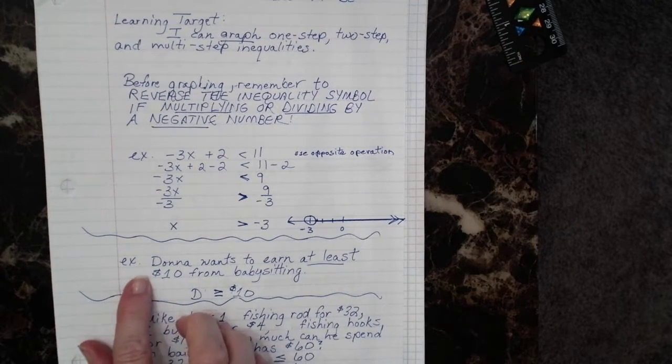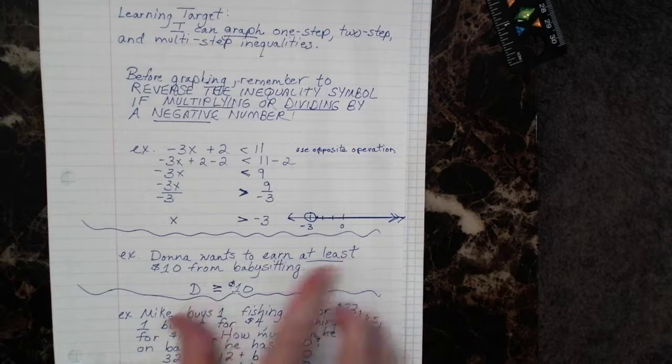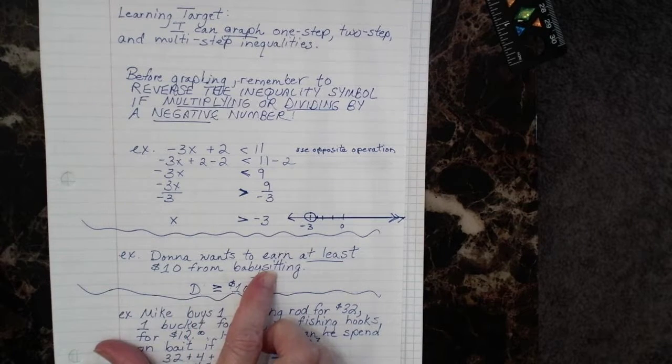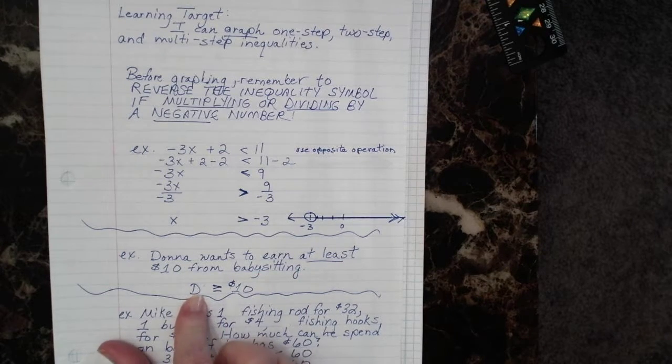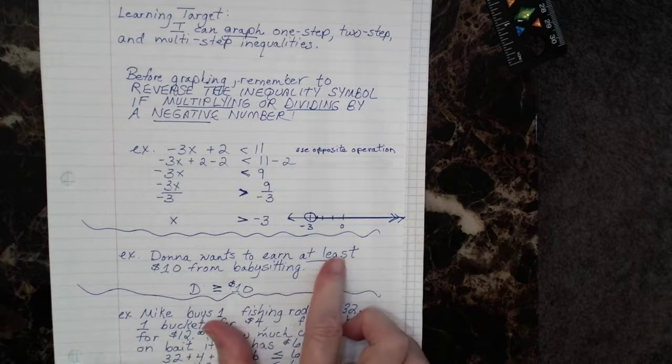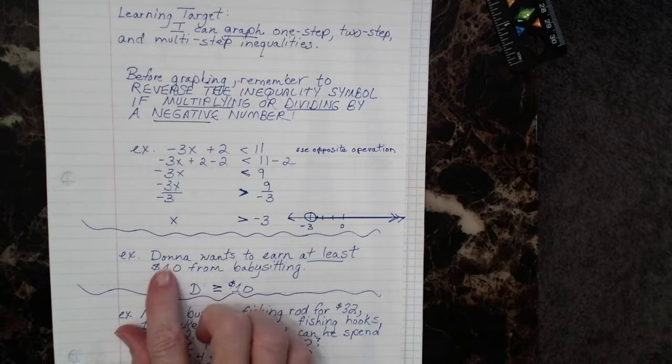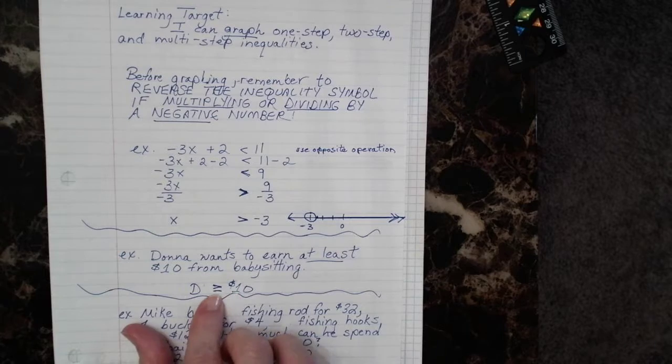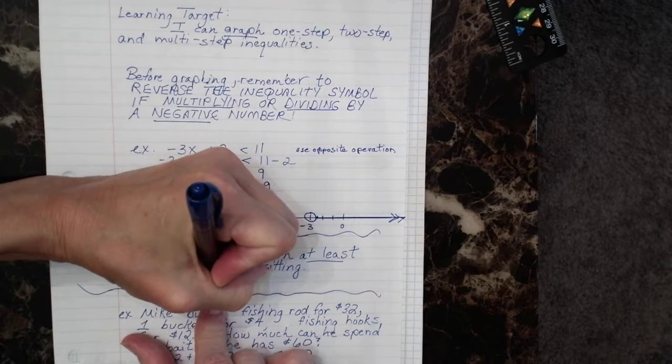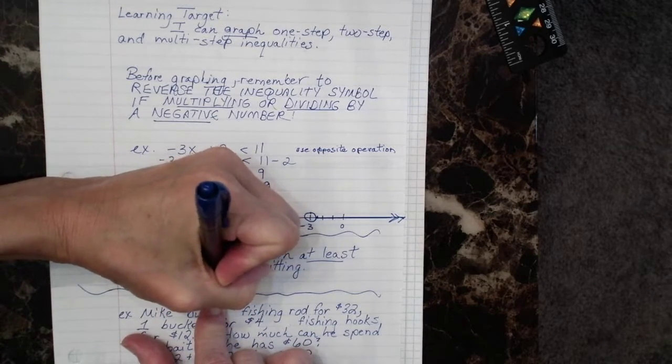In the next example, Donna wants to earn at least $10 from babysitting. So you can use D instead of X. And at least means she wants to earn $10 or more. So this little line allows you to include 10 in the solution set.